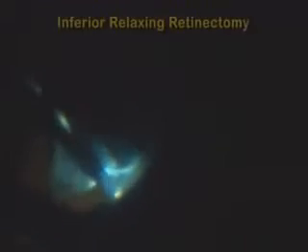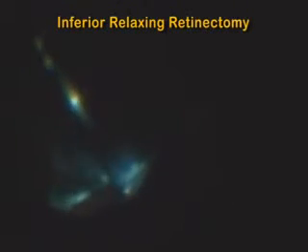In suspicion of a peripheral traction as a cause of subretinal air migration, 3 to 4 clock hours of inferior relaxing retinectomy is performed, but unavailing. More PFCl is injected and a 360-degree relaxing retinectomy is done.